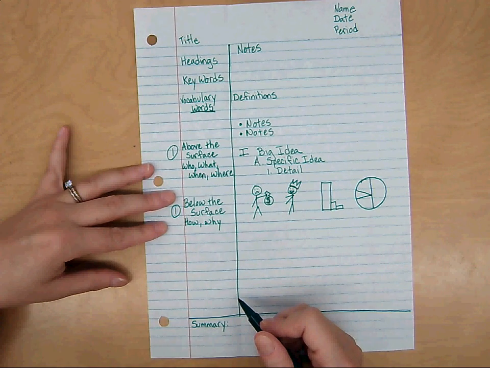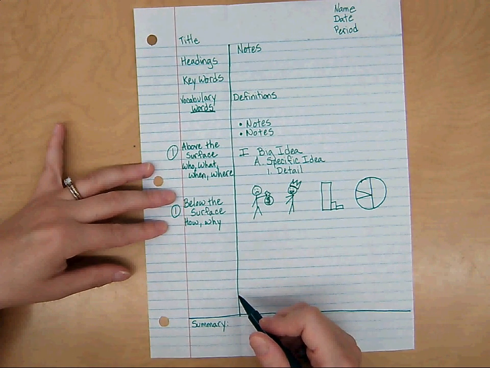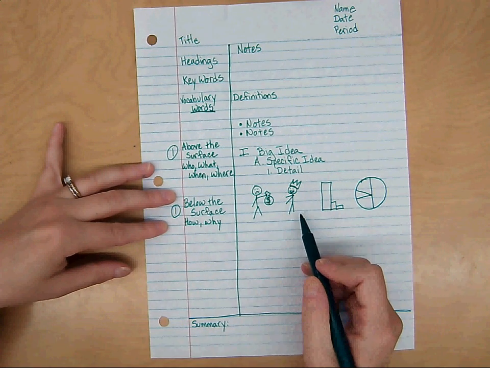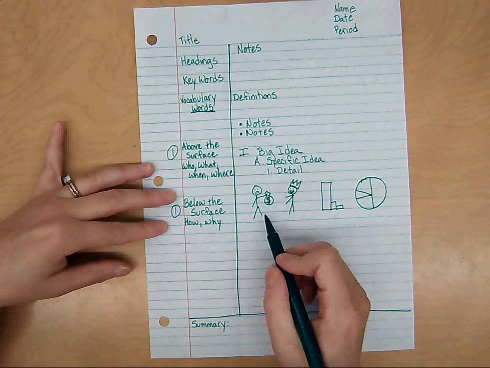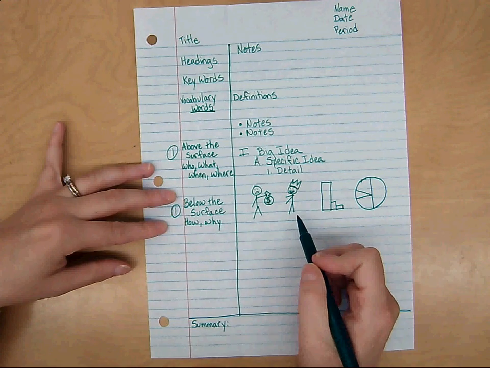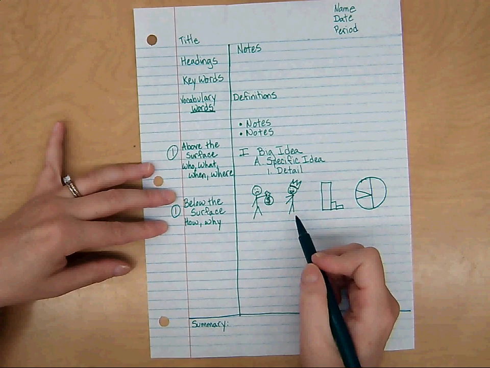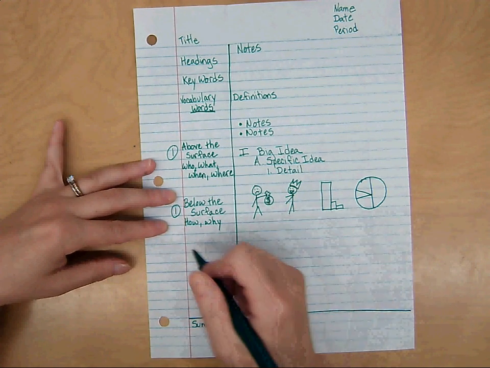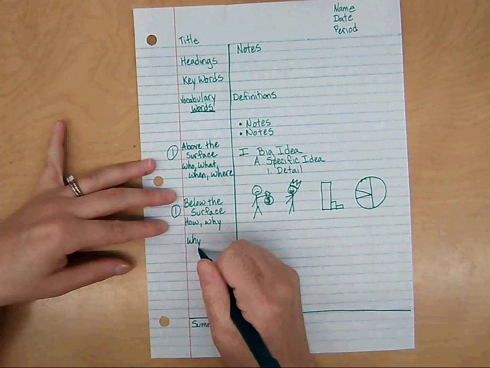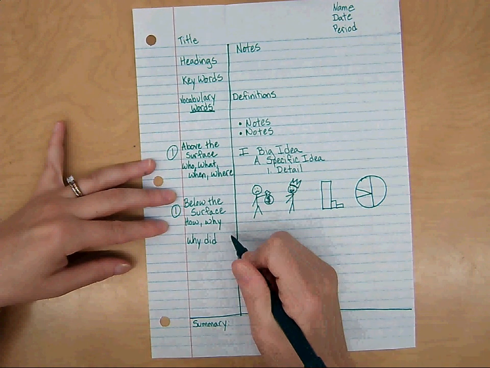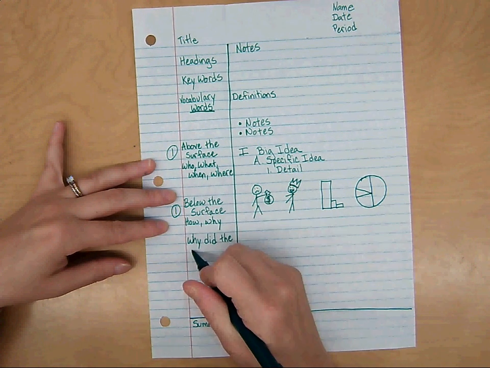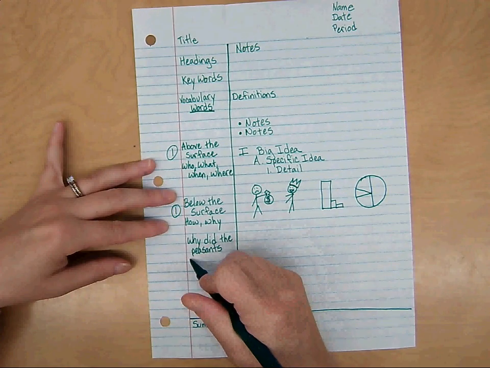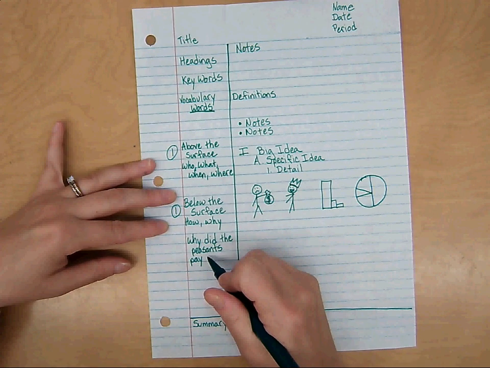And you want to make your question match the notes you've already taken. So if I have taken notes on how the peasants of France have to give money to the king in taxes, my question should reflect that. I might write the question, why did the peasants pay so much in taxes?